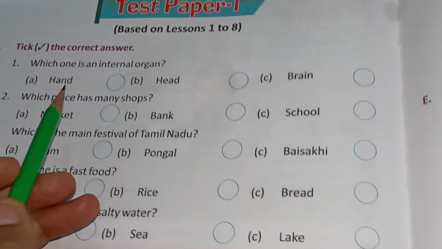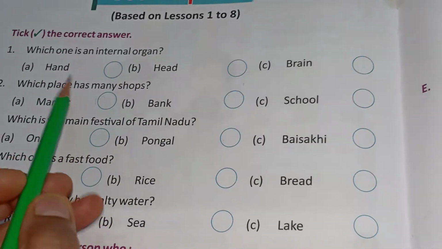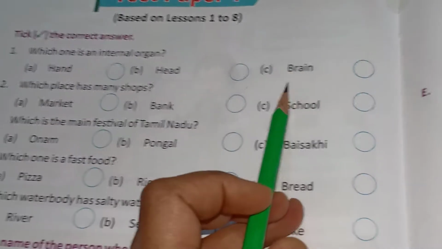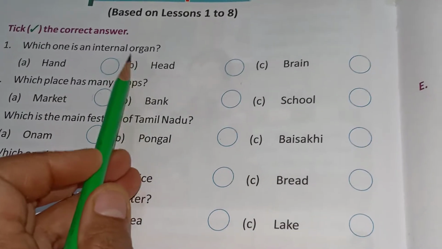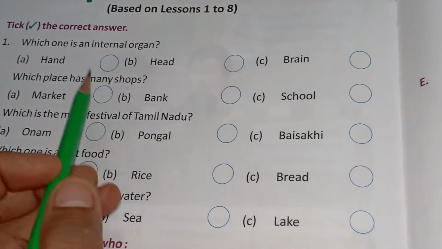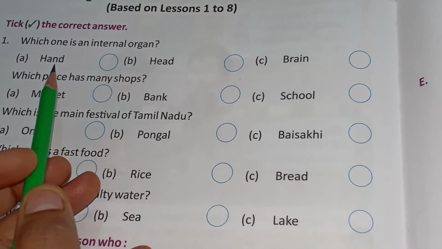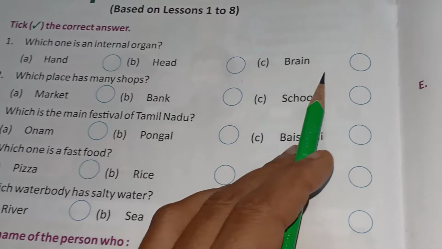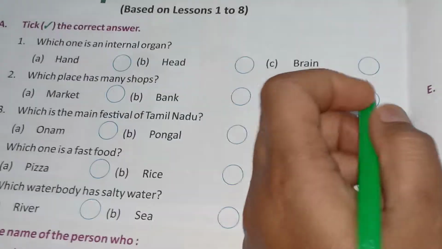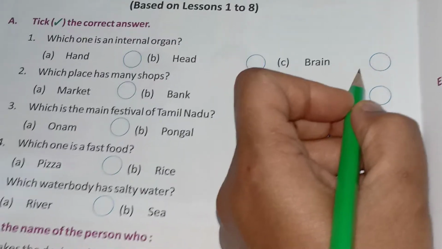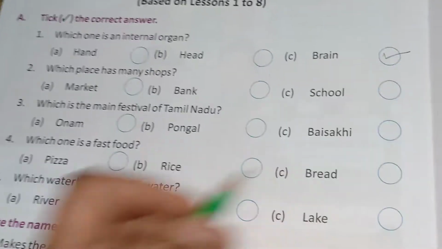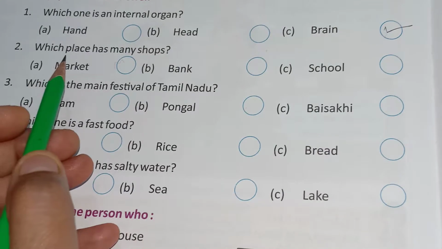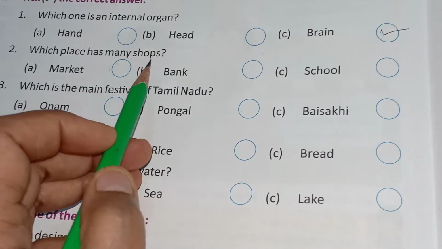So here the three options are given: hand, head and brain. Here we have to choose the answer for internal organ, the one which is inside our body. So what is inside our body? Hand and head can be seen outside, but brain is inside our head, okay, brain is inside our body. So we will put a tick in front of the word brain. Clear? Now coming to the second question, which place has many shops?